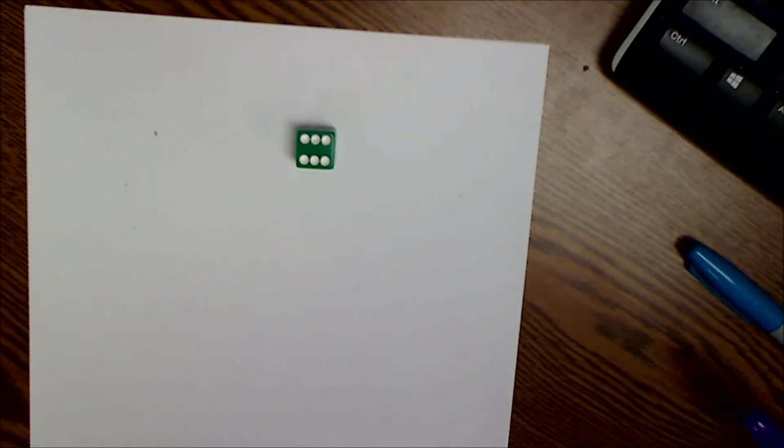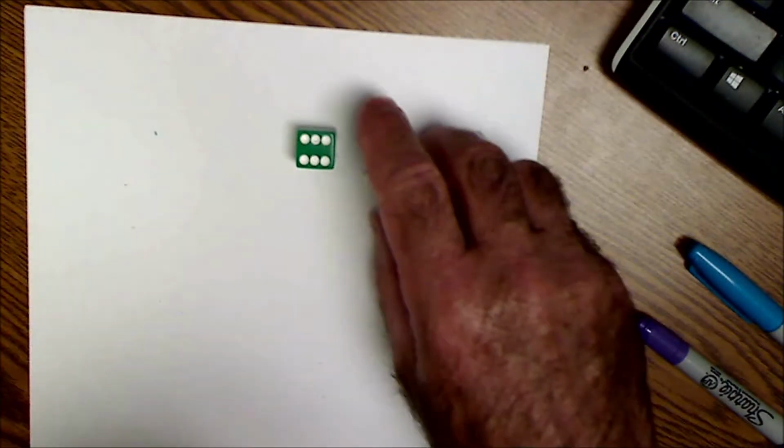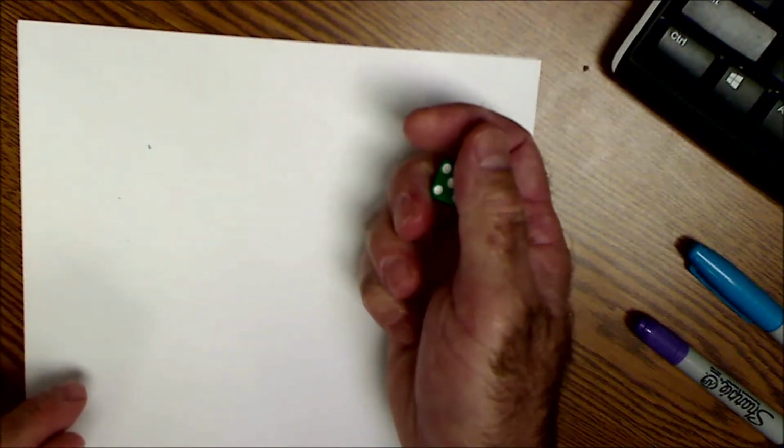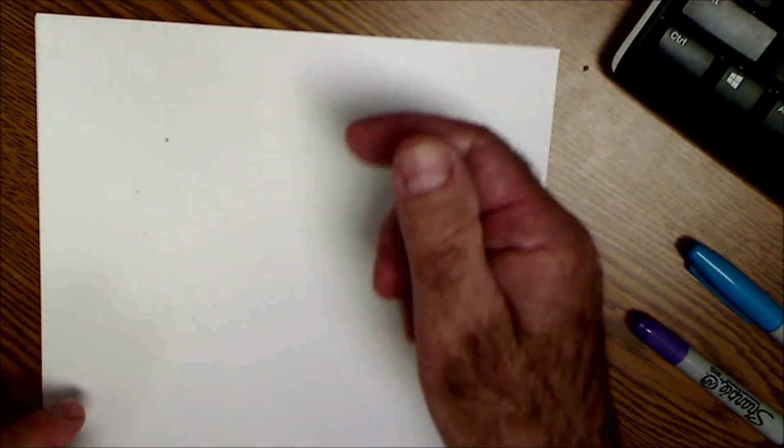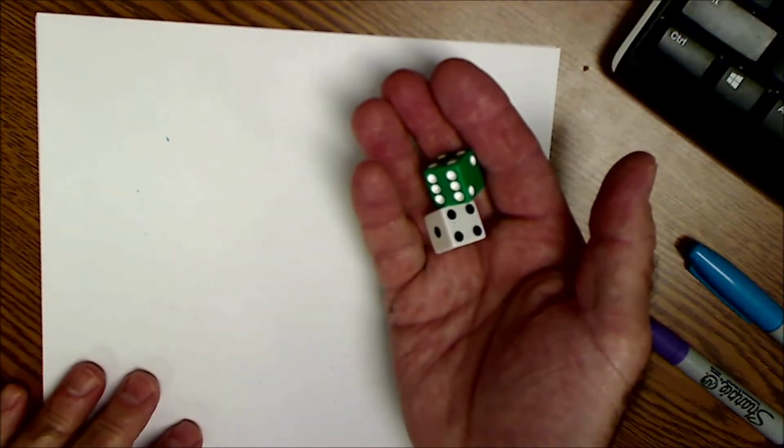However, let's do that instead of doing it in a series, like rolling it twice. What's the probability of getting a 3 and then a 4? Let's just put 2 dice in the mix. So I take these 2 dice, I roll them.